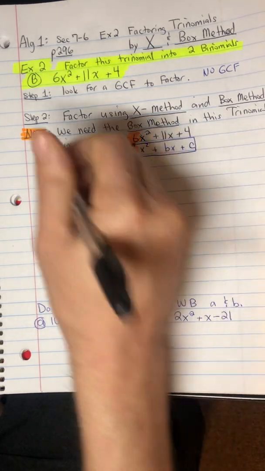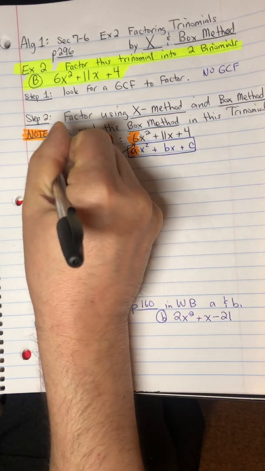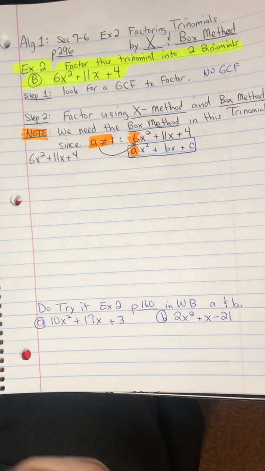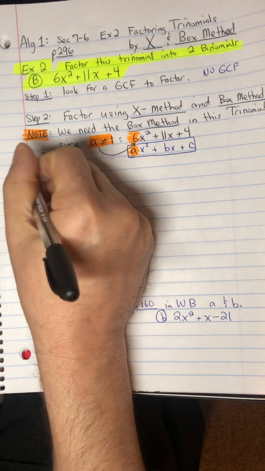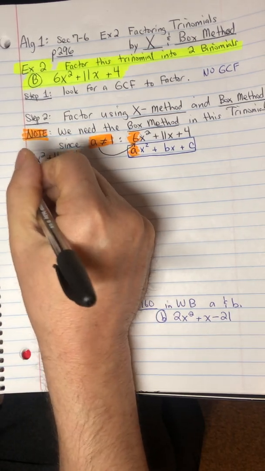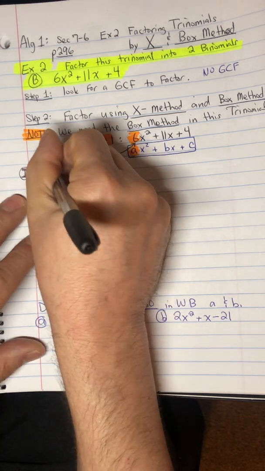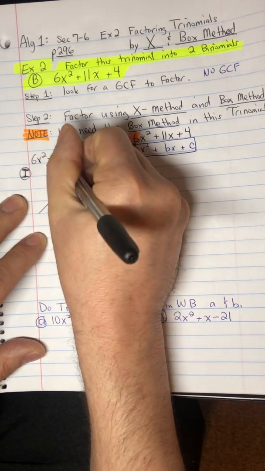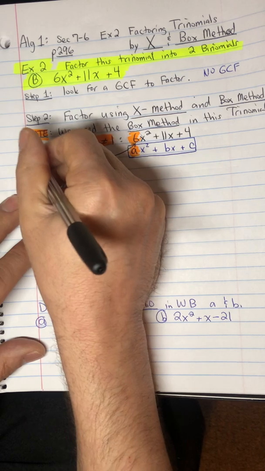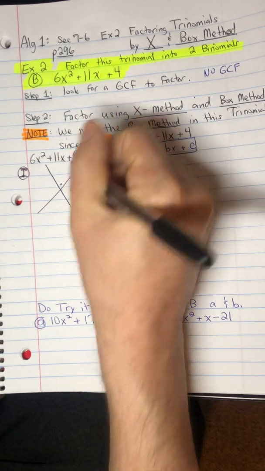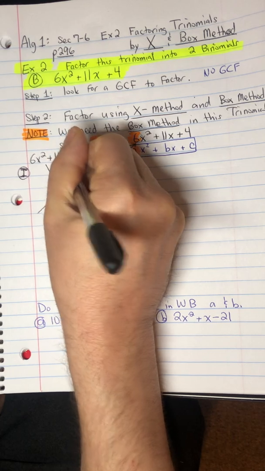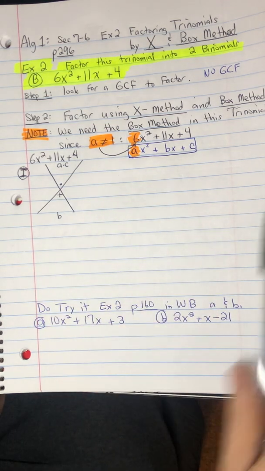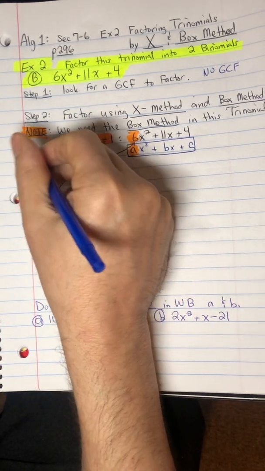The first thing I'm going to do is look at this polynomial. I'm going to rewrite it again: 6x squared plus 11x plus 4. Step 1, I'll use Roman numeral 1 for that, use the X method. This time the X method, on top, I always said C before, because A was always 1, so A times C equals whatever C was. This time it's always going to be A times C. That goes on top, there's a multiplication symbol here, still a plus sign at the bottom, and B goes on the bottom. So A times C happens to be 6 times 4.